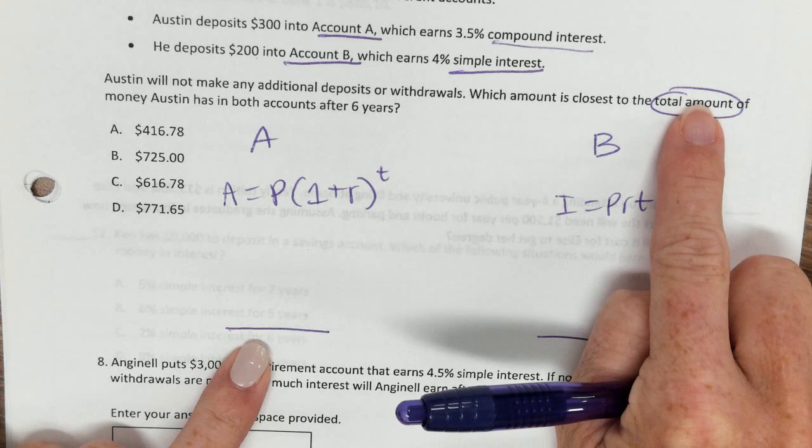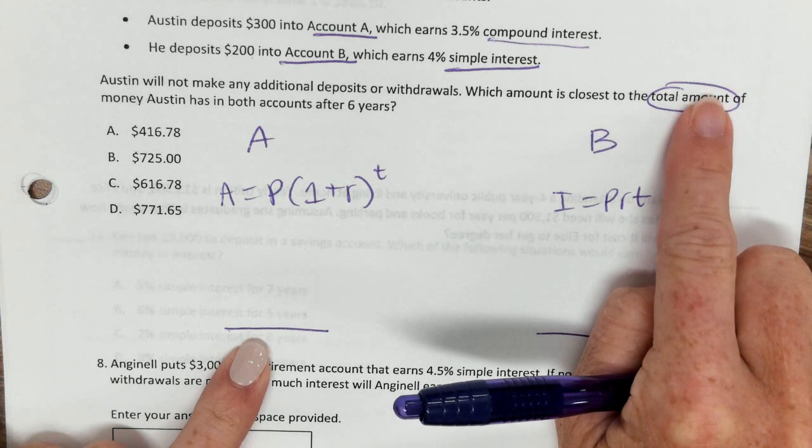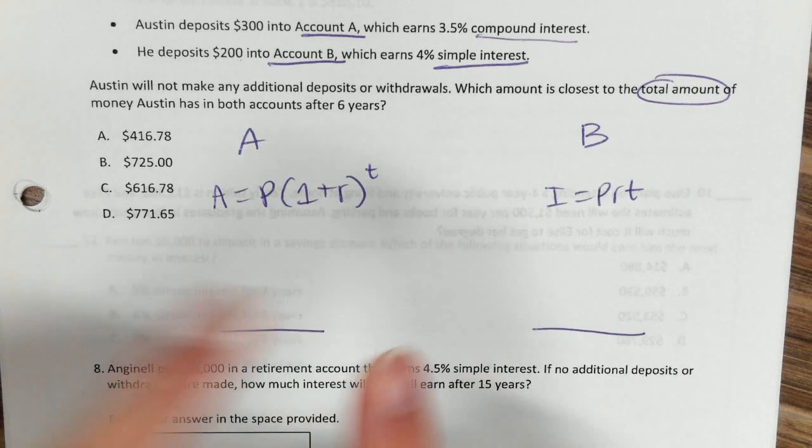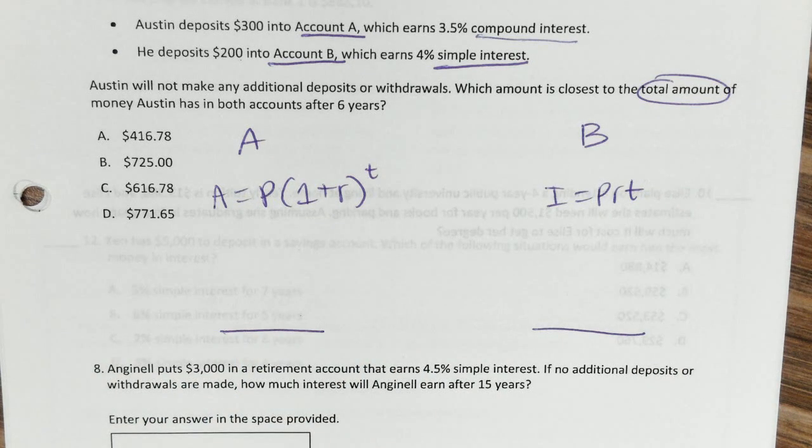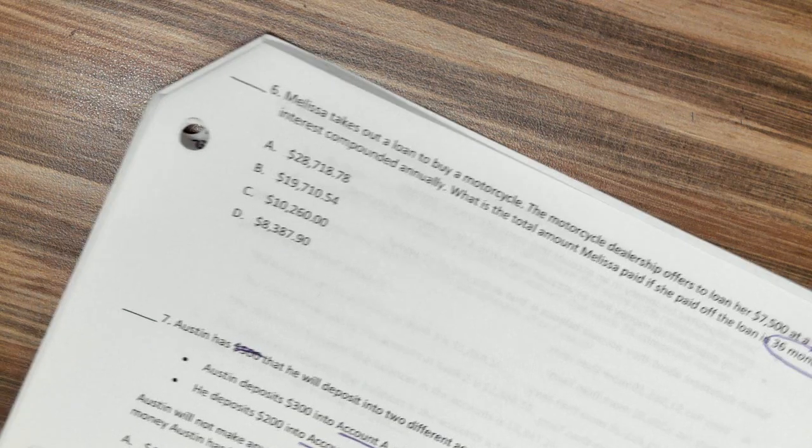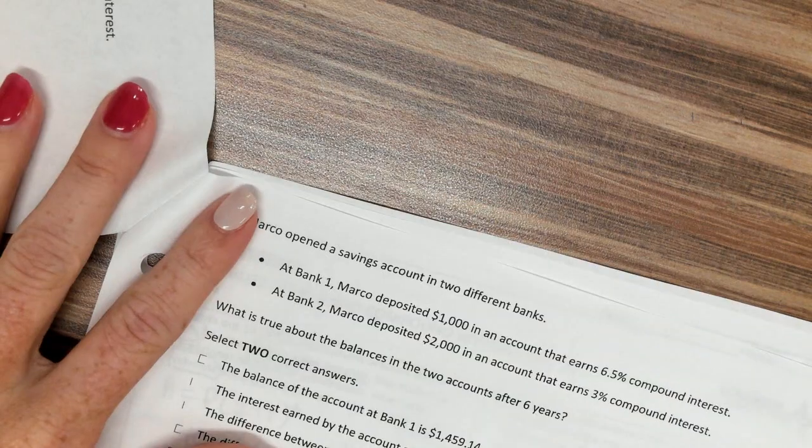You want the total of both. What am I going to do? Add them up to get my final answer. Okay, let me see if there was any other one. Number 9, same type of problem. It says you have twin guys, Terry and Jerry.